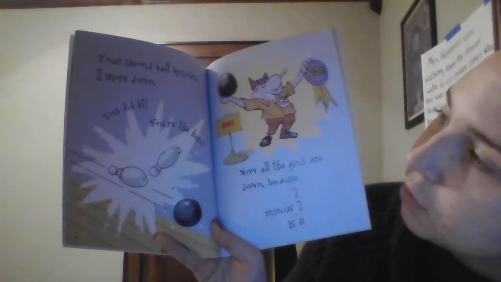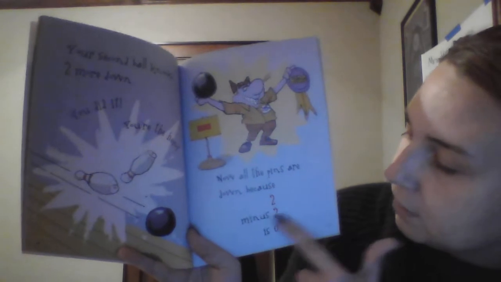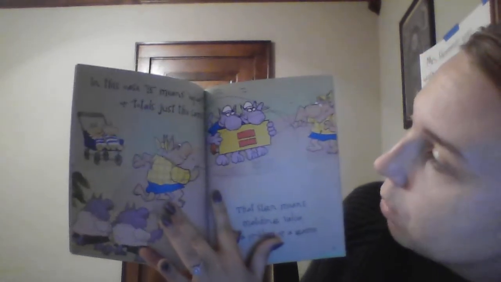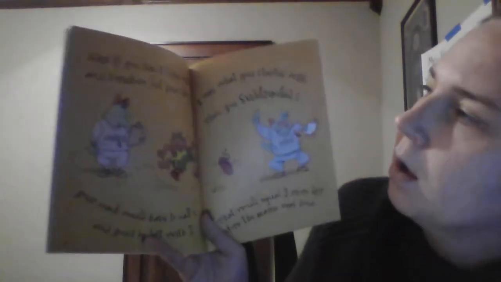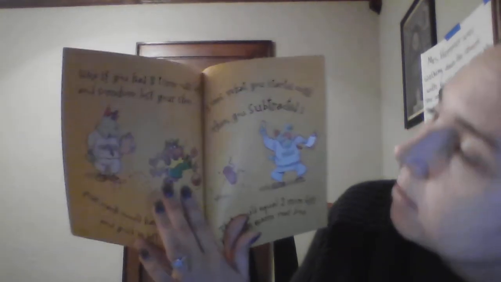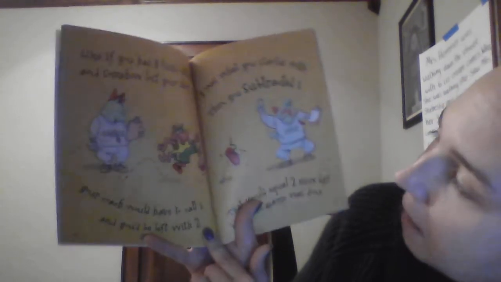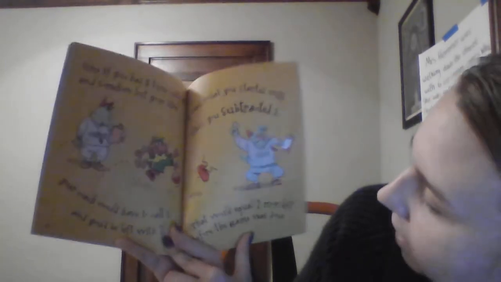Your second ball knocks 2 more down. You did it, you're the hero. Now all the pins are down because 2 minus 2 is 0. In this case, is means equals, or totals just the same. That sign means matching value in a problem or a game. Like if you had three timeouts left and somehow lost your shoe, your coach would have to call one and you'd be left with 2. 3 was what you started with, then you subtracted 1. That would have equaled 2 more left before the game was done.